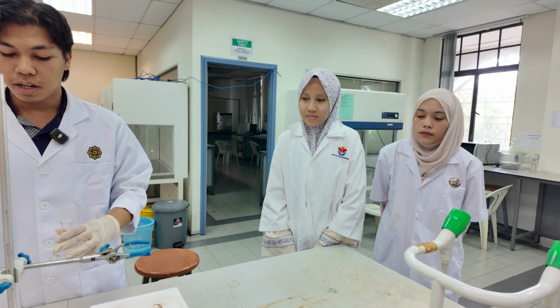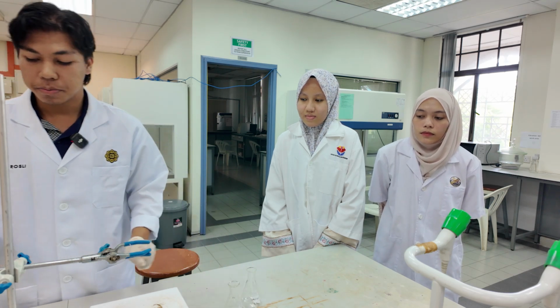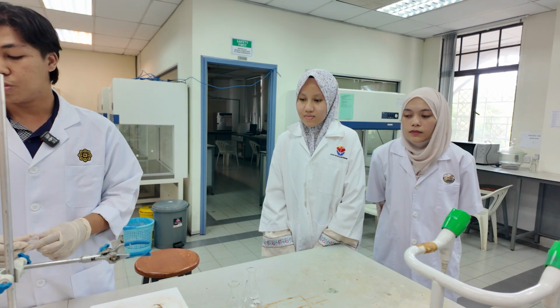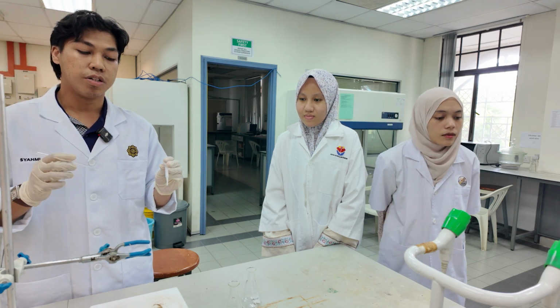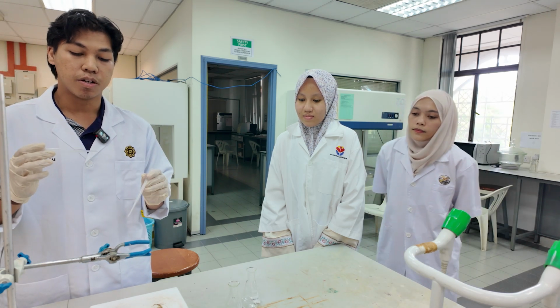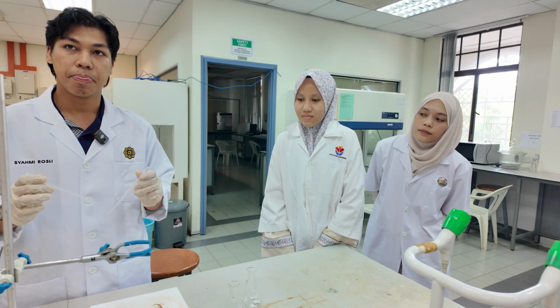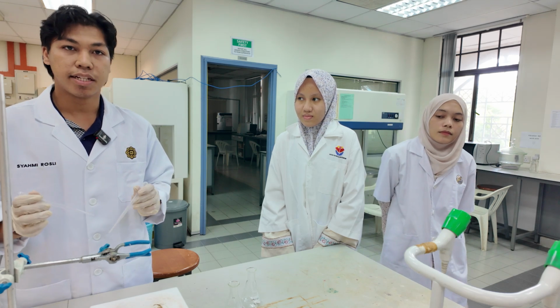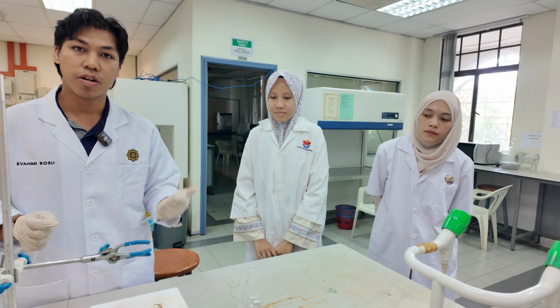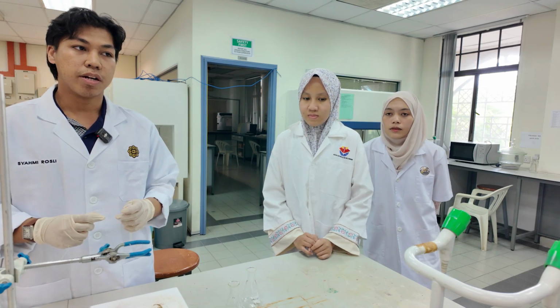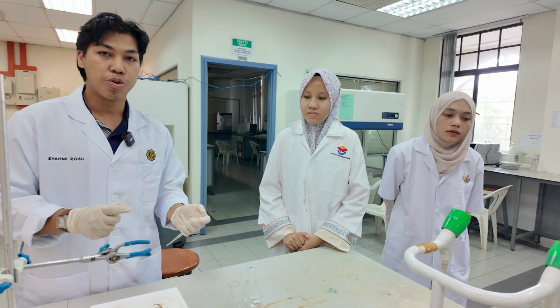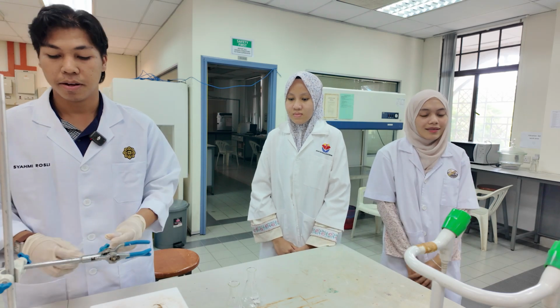Make sure you don't use the same dropper for the solutions I mentioned just now, the methanol, the hexane, the water, because you don't want any hexane in the mixture flask, and you don't want any methanol in the single flask.